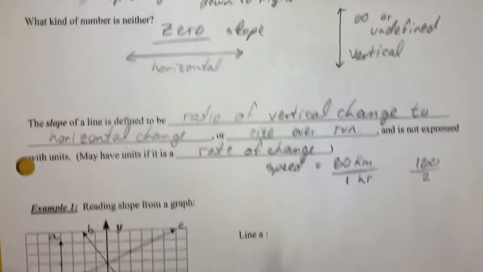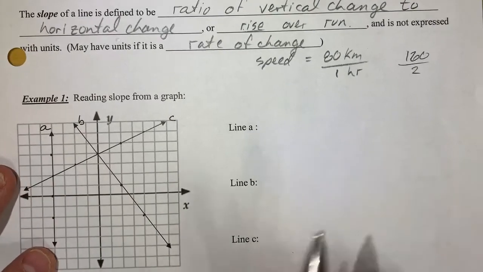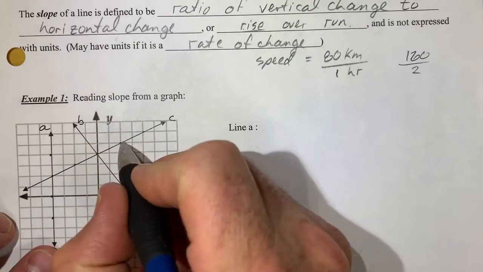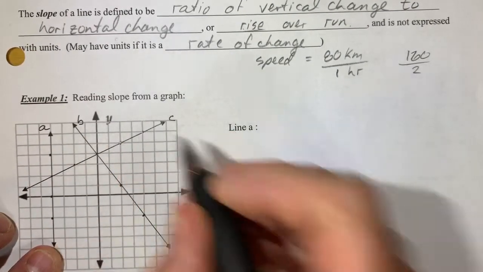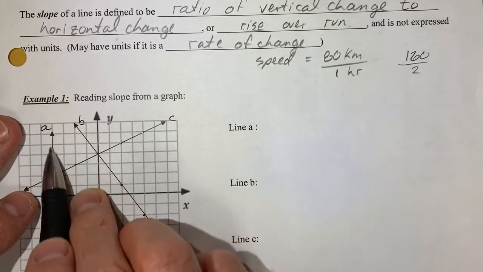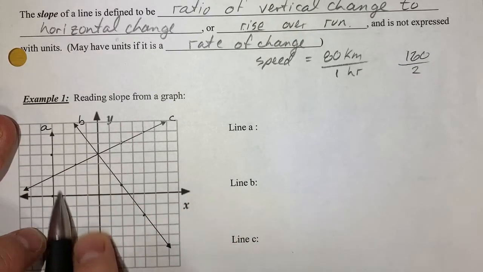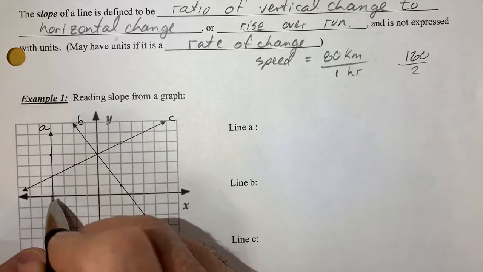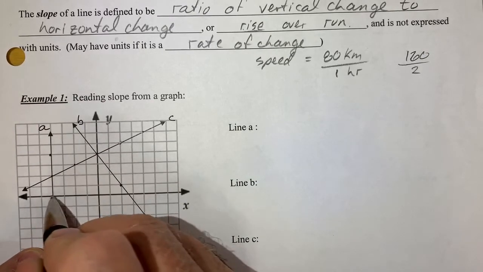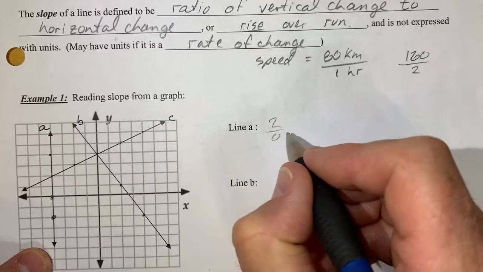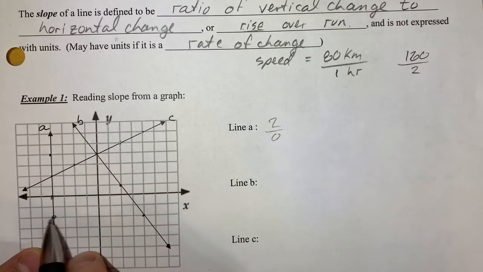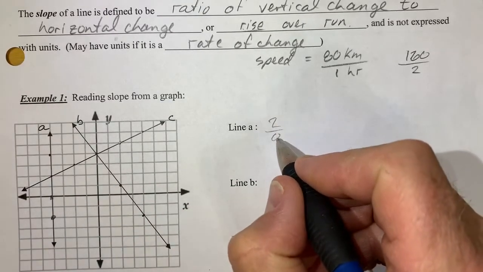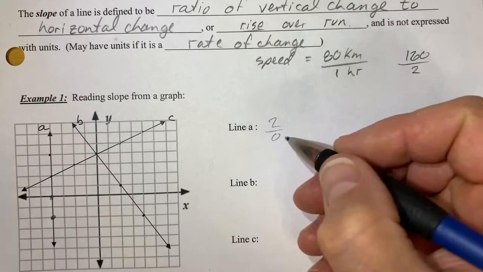Okay, so we can read a slope right off a graph if you just look at it from point to point. So line A is, well, hang on, this one's line A. The rise over the run. Well, the rise, you could go from this point to this point, for example, is going up 2 and it's going left and right 0. So it's 2 divided by 0. Or you could say it's 4 over 0. 2 divided by 0, when you divide by 0 on your calculator, it'll say error.